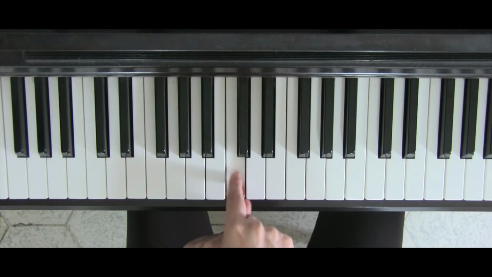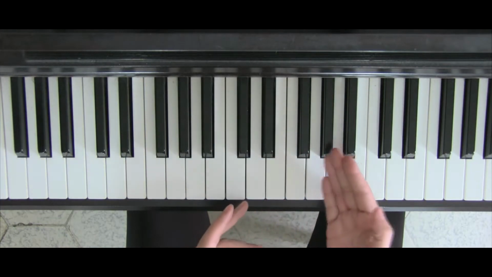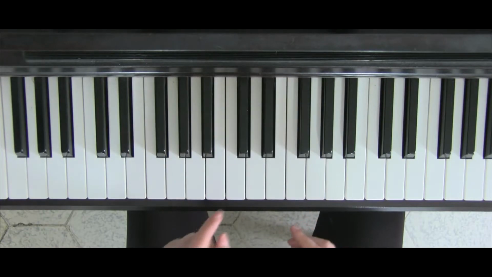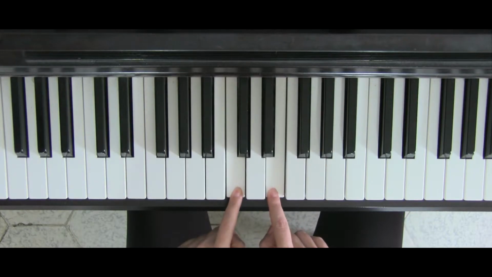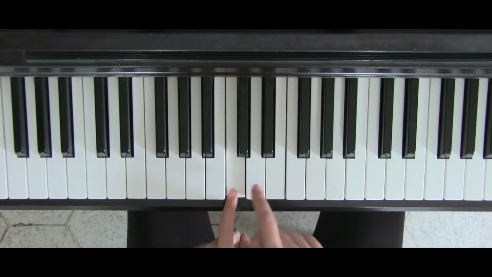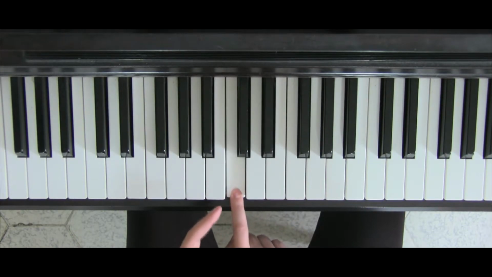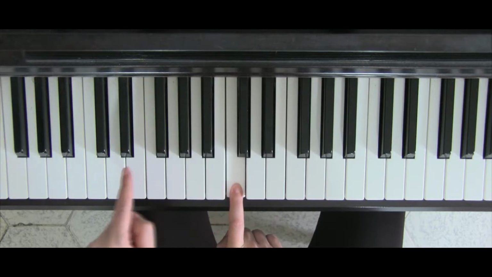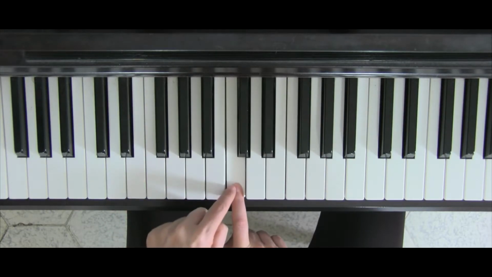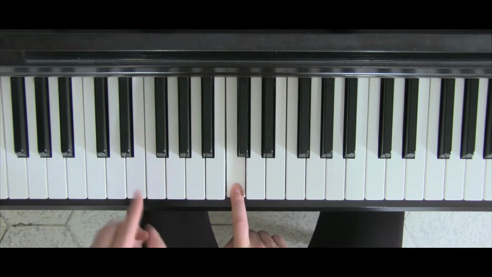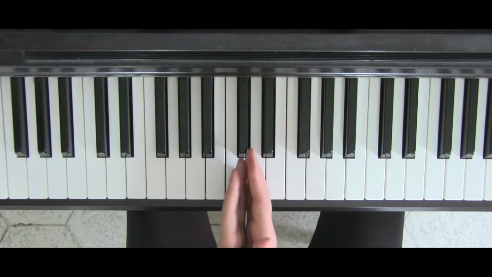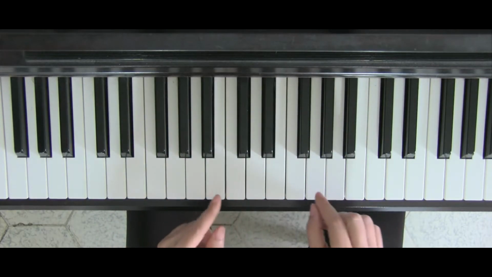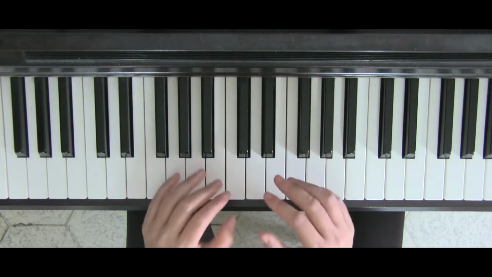We need to begin with the note. Now we have ascendant and descendant intervals. If I tell you, can you please tell me the interval from C to E? You're going to count 1, 2, 3, right? But this is an ascendant interval. But it is not the same if I say C to E and you play the C and then you go to this E. This is a descendant interval. So we really need to pay attention when we are thinking about the intervals, whether the one we are analyzing is ascendant or descendant.